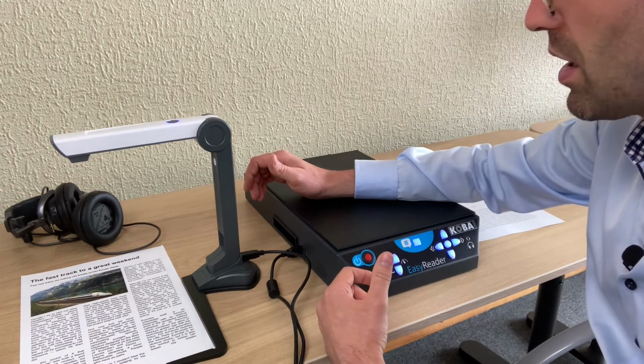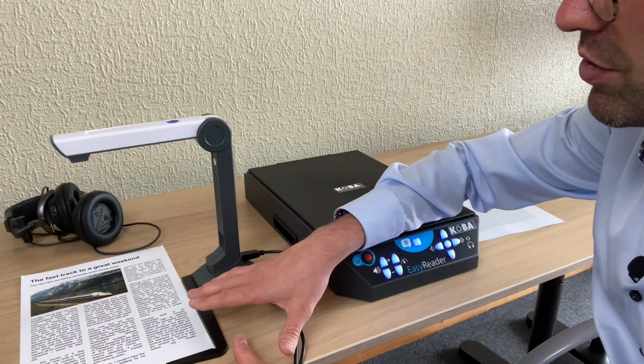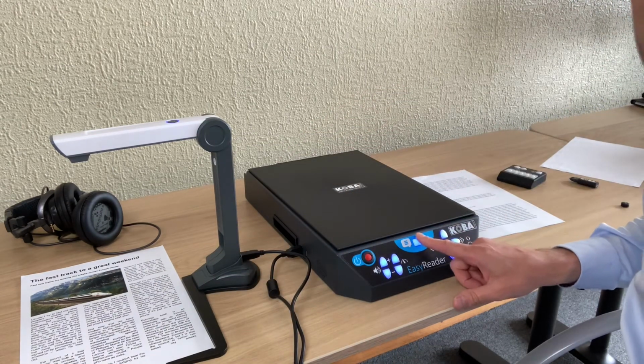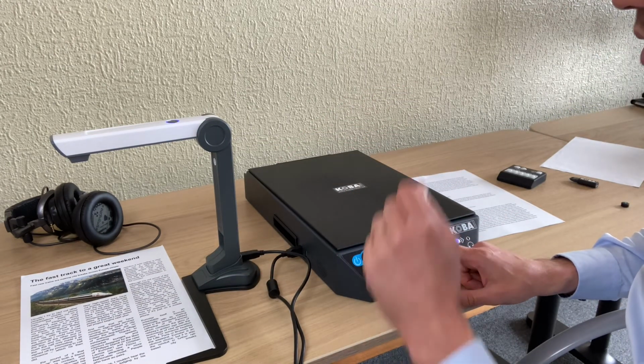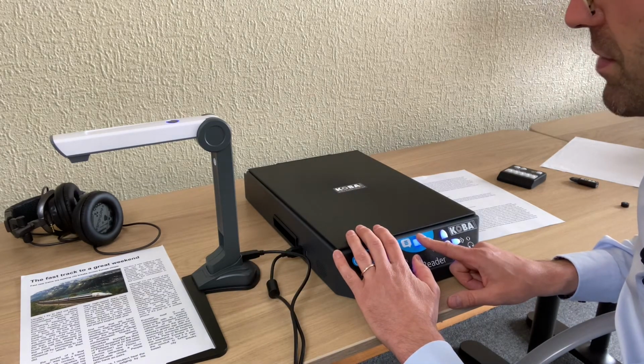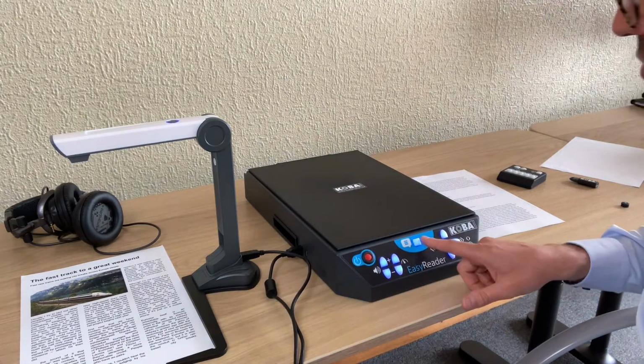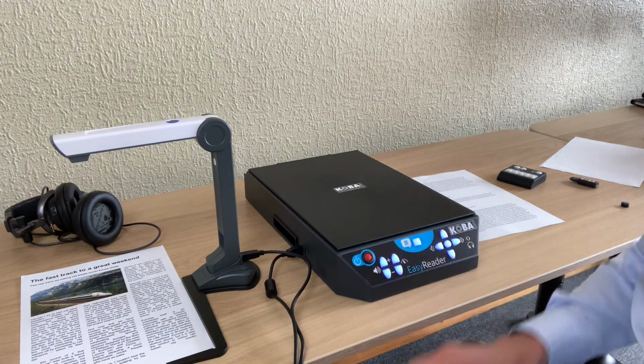So once the camera is connected, I've put my page under the camera. Now when I press the scanning button, it will take a picture instead of using the scanner. If you would like to use the scanner, then you have to disconnect the camera. So I'll press here the scanning button. The photo has been processed.